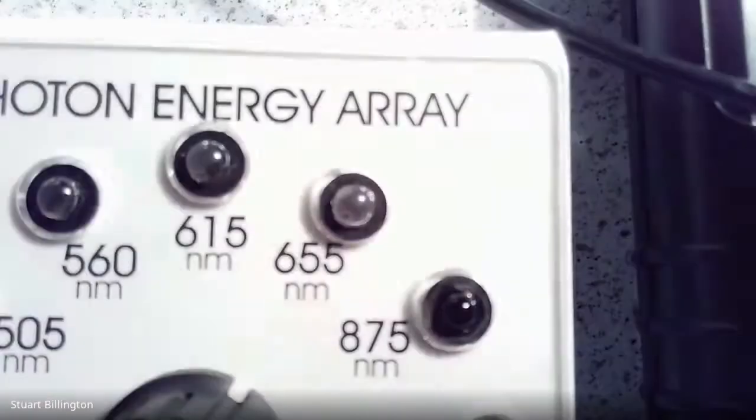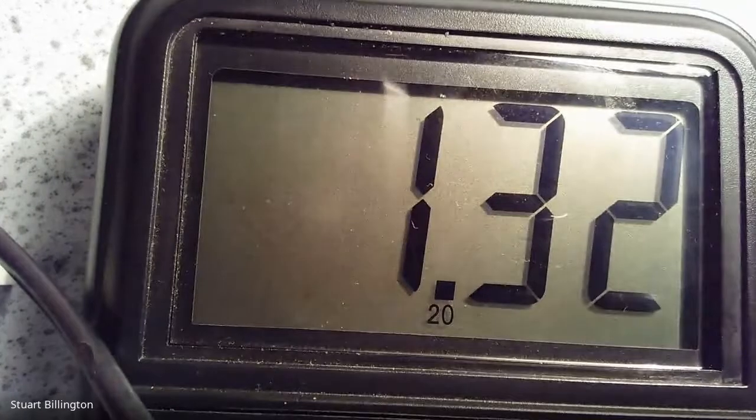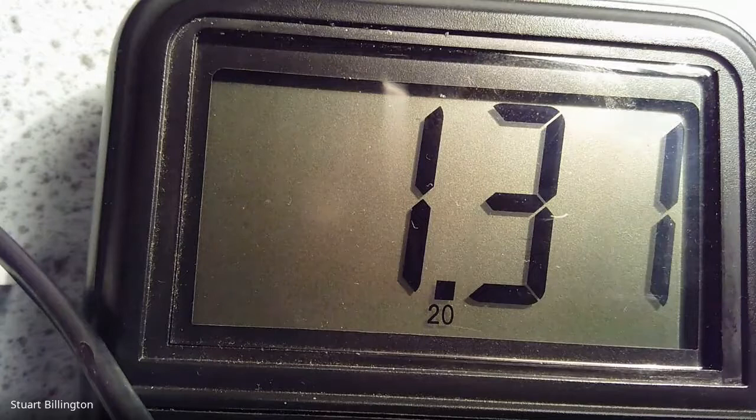It must be around about there somewhere. Again, I hardly moved it then. Okay, so 1.32, 1.31, 1.31. That's for the 655 one.